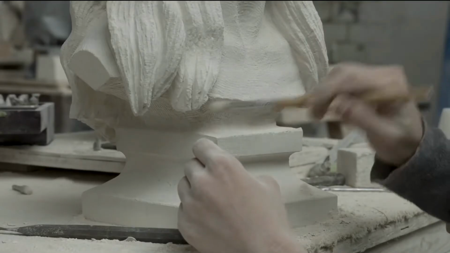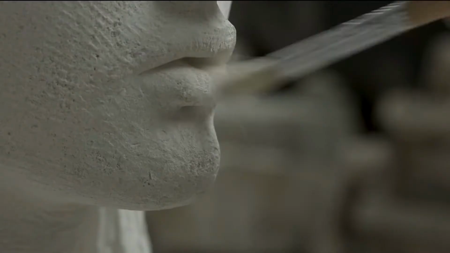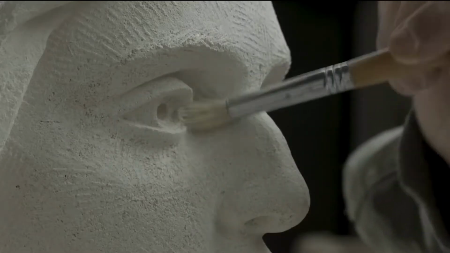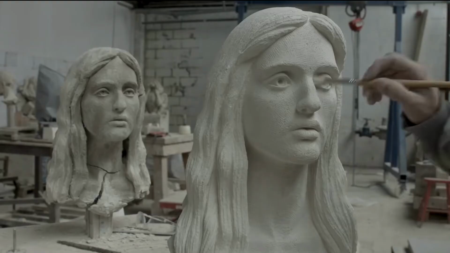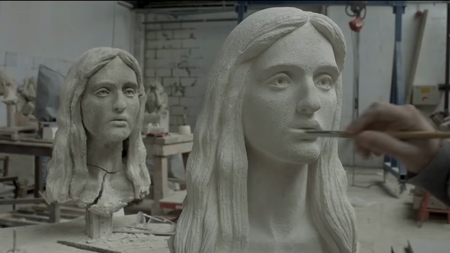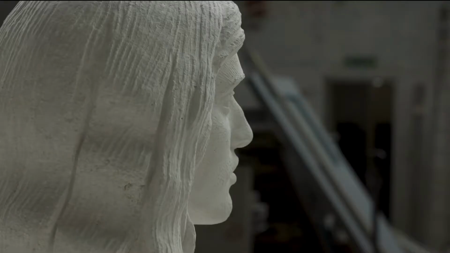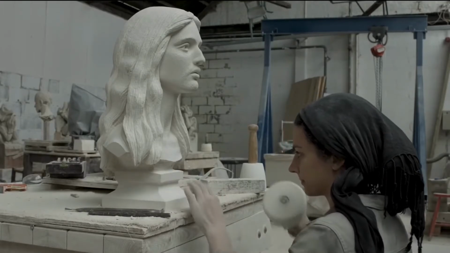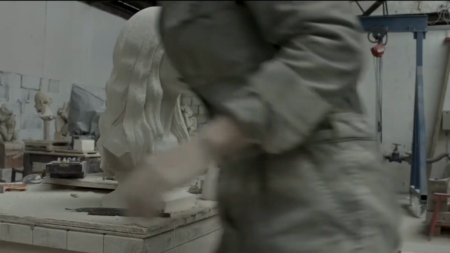I want people to see that I've pushed the material as far as it can possibly go. I maybe want people to see themselves in it. I want them maybe to wonder about my reasons for carving it. I want people to maybe argue about why I made it in the way that I did, and have different ideas of what the reason is and the purpose.